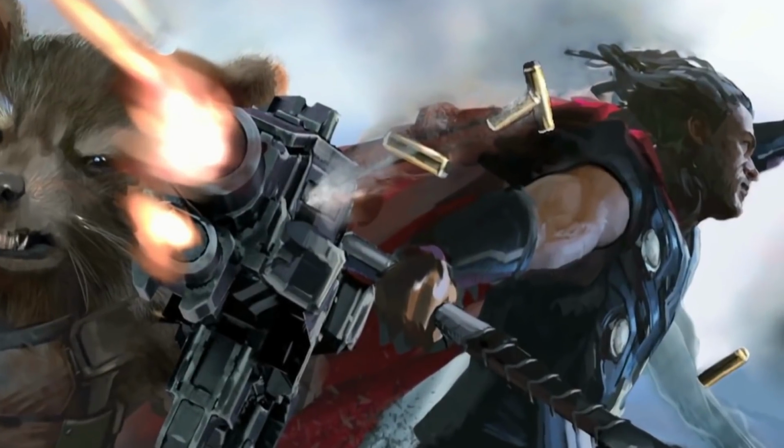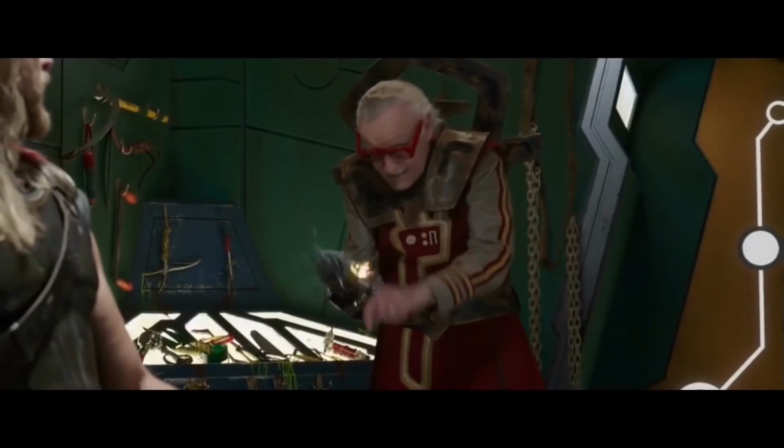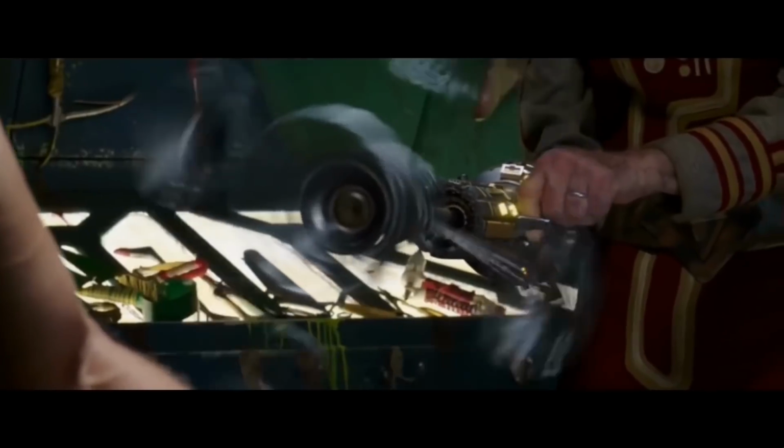Okay, let's wrap this up with concept art. You've probably seen this piece with Thor and Rocket. He's clearly sporting the original Thor look and an axe that has a handle more akin to that of Mjolnir. This was probably done well before his final look for Ragnarok was decided upon.